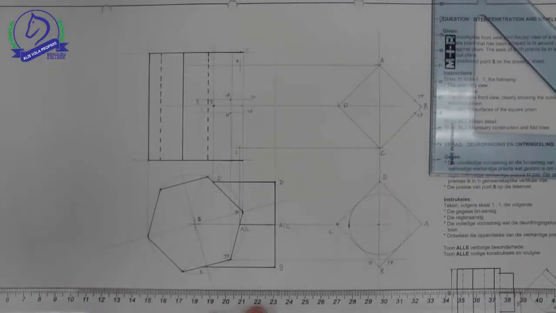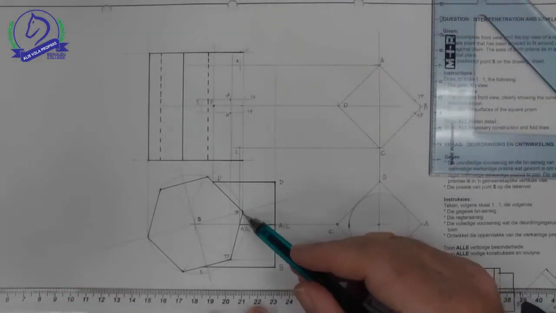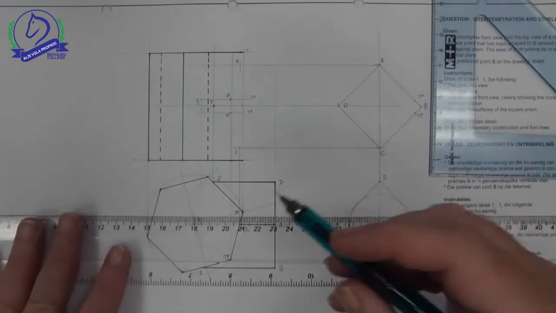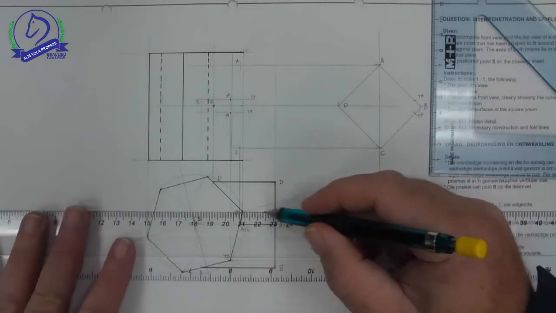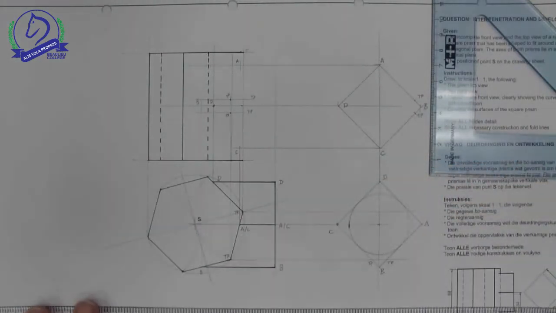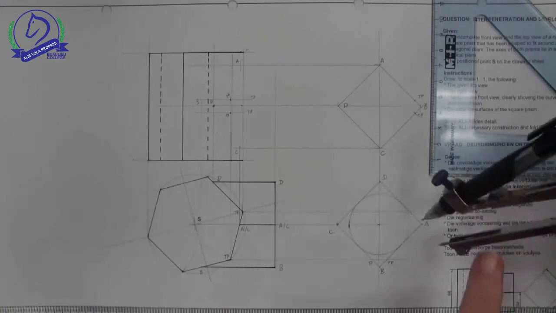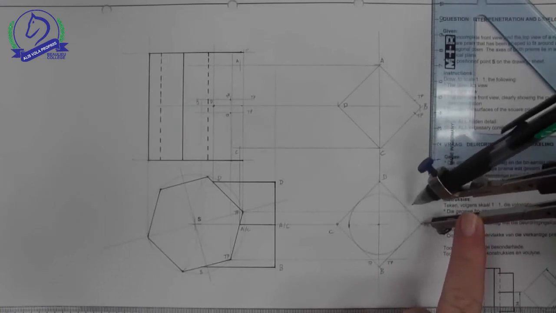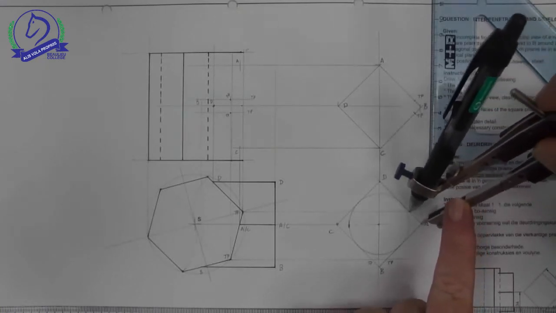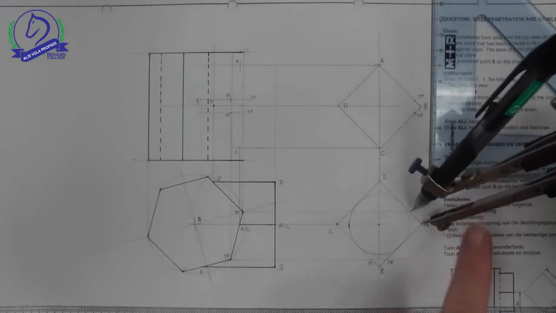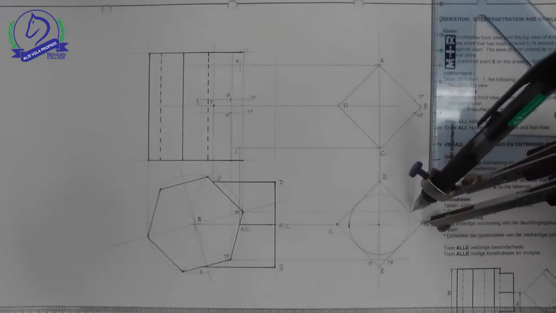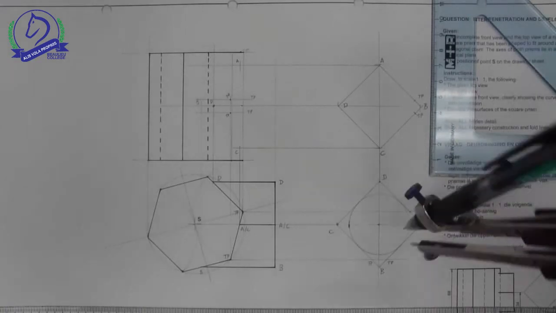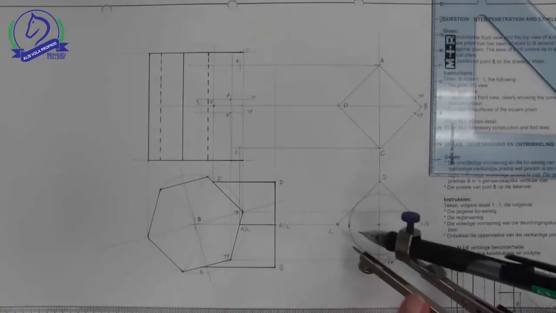Let's follow the same process to find the next turning point. Here is the next turning point. So my process was to project it into the auxiliary view. Take that measurement in the auxiliary view. So either way, you can take the distance from A to where the turning point is, or you could have measured from D. Now if I measure from A, I have to measure from C on the other side.